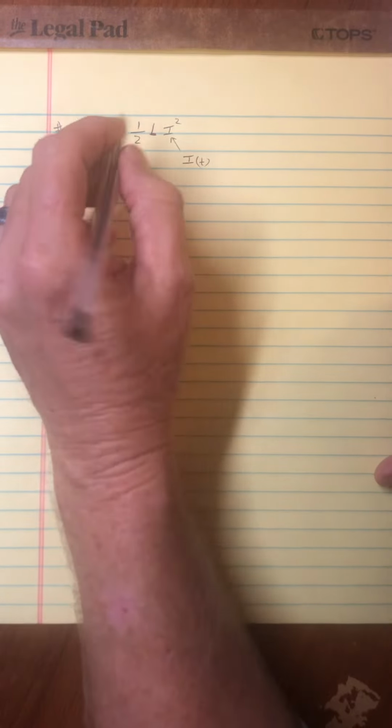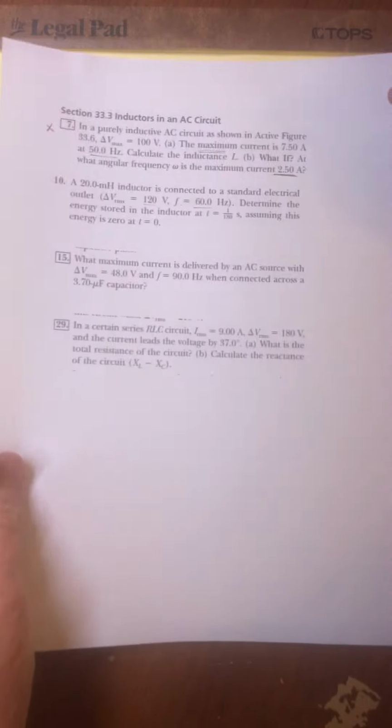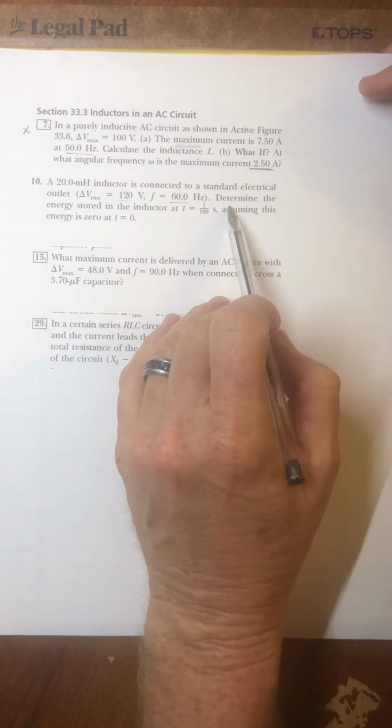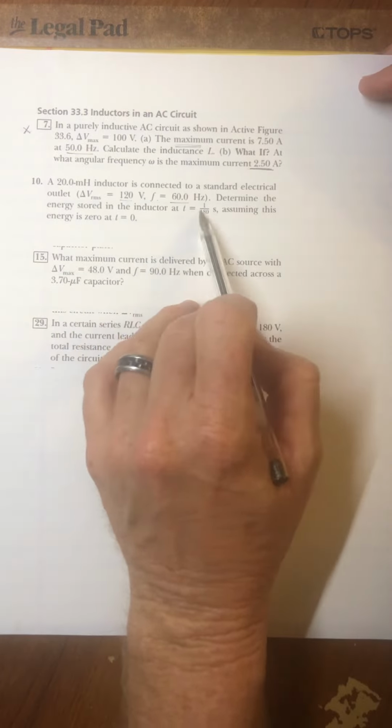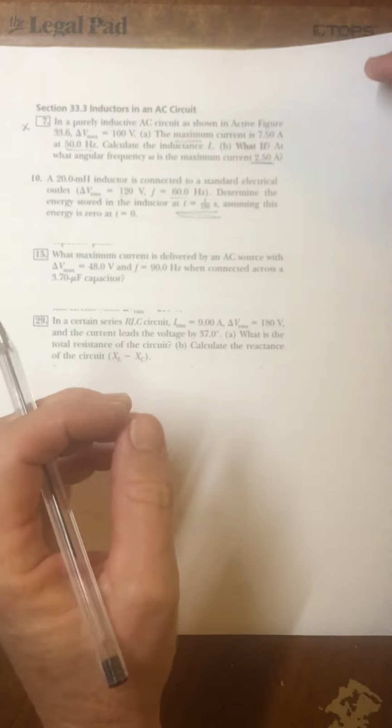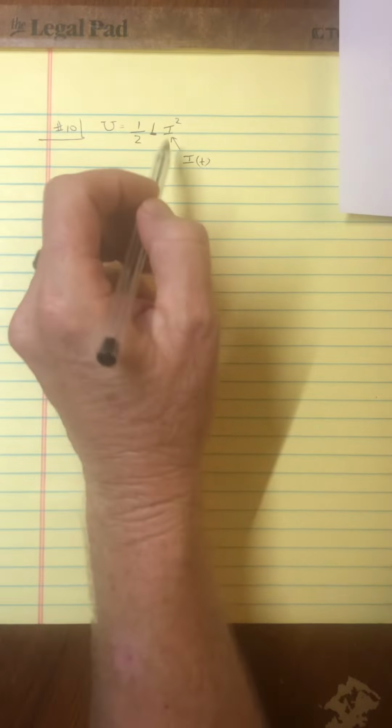And so because the current changes with time, so I'll say current as a function of time, then you're going to have the energy that changes as a function of time. And so now maybe the question makes a little more sense: determine the energy stored in the inductor at this moment in time. So they give a specific moment in time because, again, since the current changes with time, so also will be the magnetic field, which is where the energy is stored.